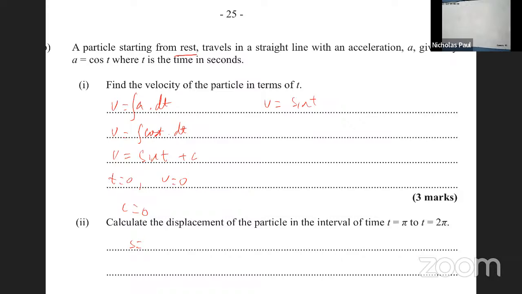How are you going from the velocity to the displacement? Are you integrating or differentiating?